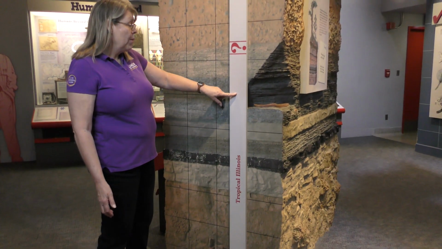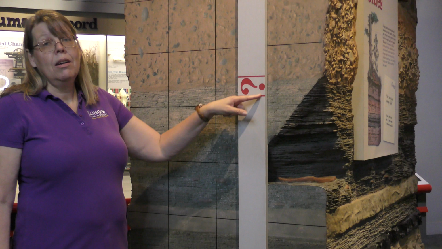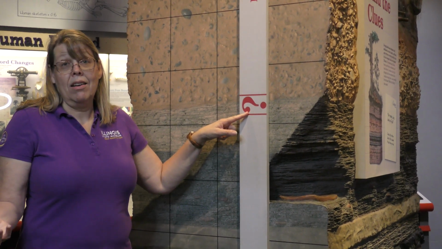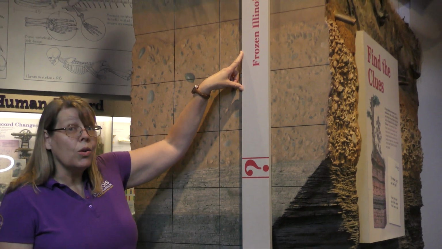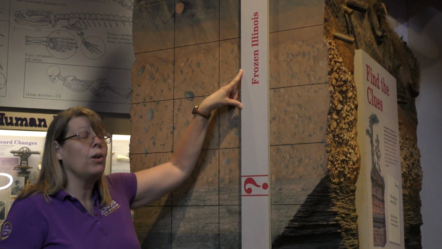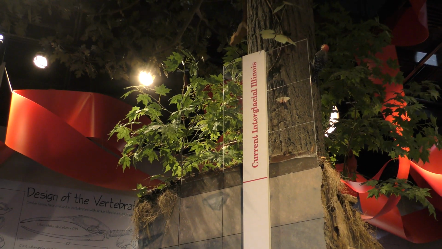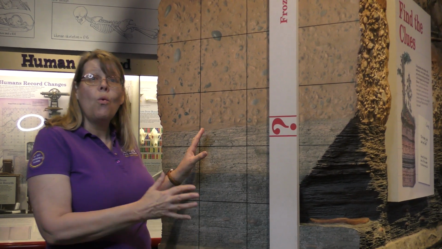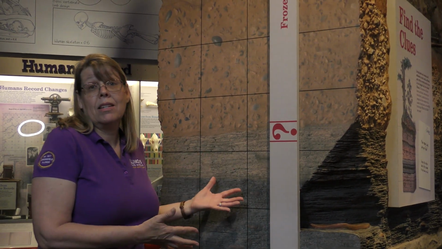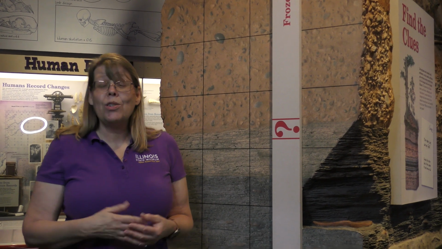As we go up through this area, we start getting this question mark, which is all gone, and that has to do with the glaciers. And then we move to frozen Illinois, which is the Ice Age period. And then all the way up to the top where we are now is the current interglacial period. So these rocks help us understand a little bit about what we have on our surface that is affected by what we have below.